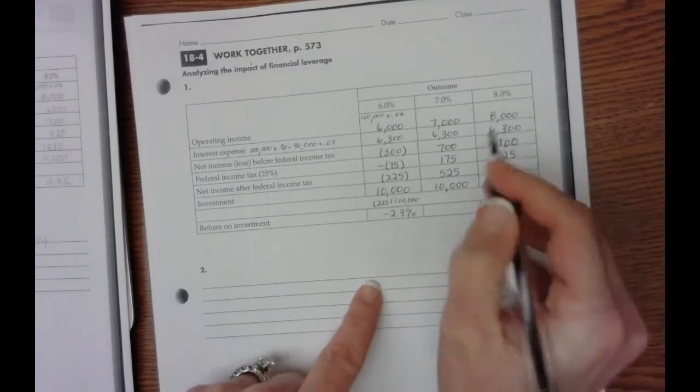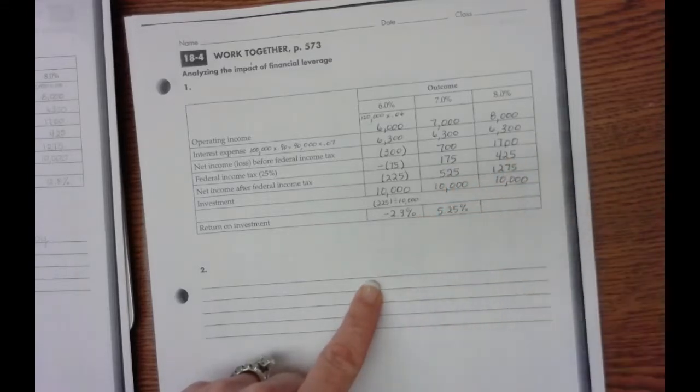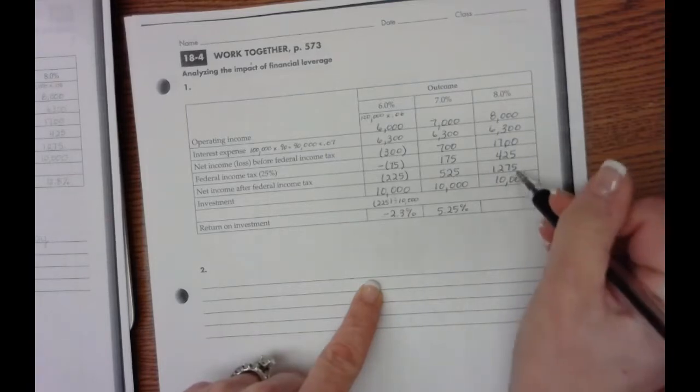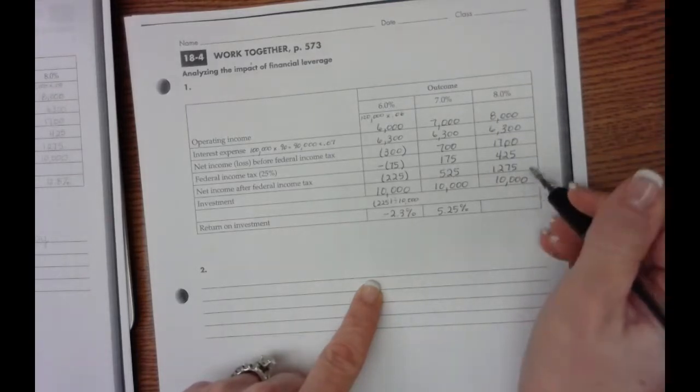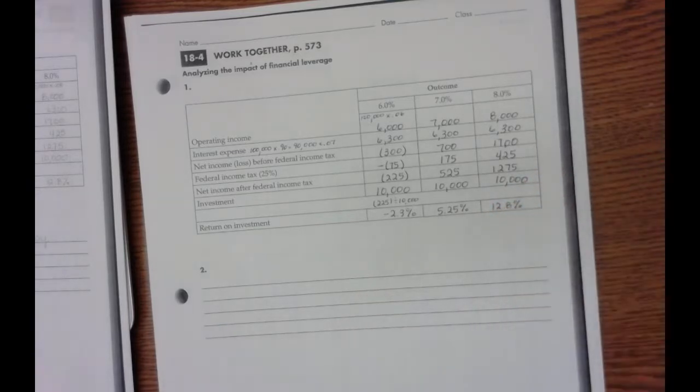525 divided by 10,000, that's going to be a 5.25% or return on our investment. 1275 divided by 10,000 is going to be 12.8%.